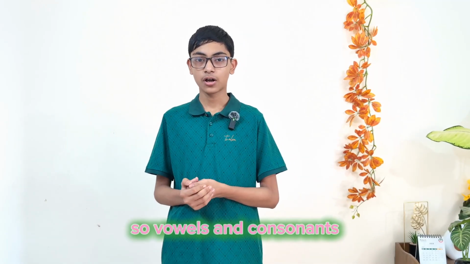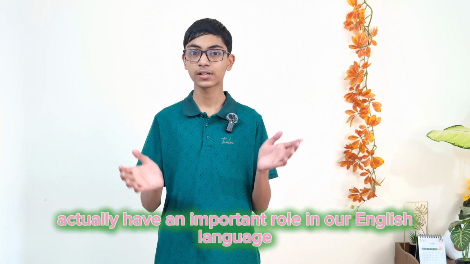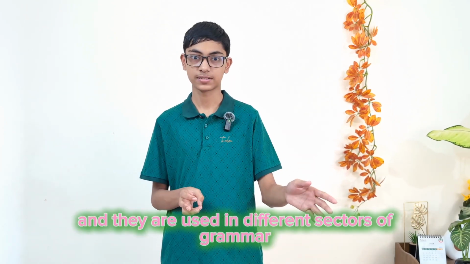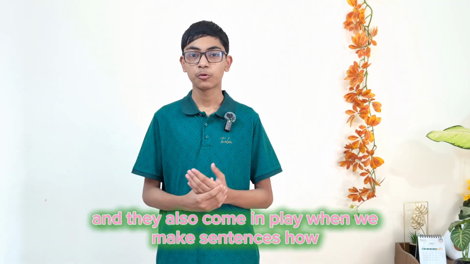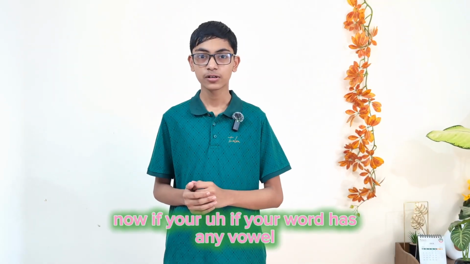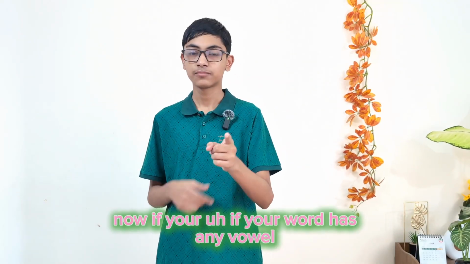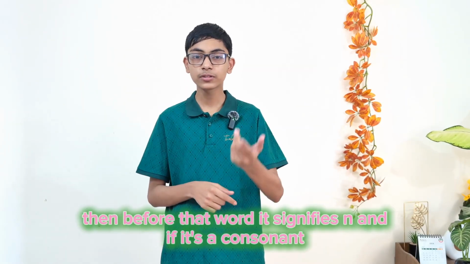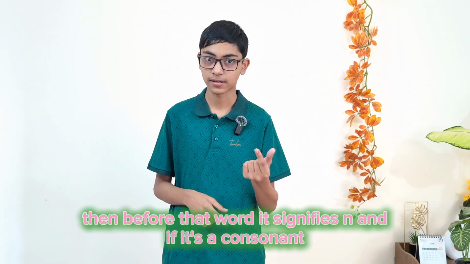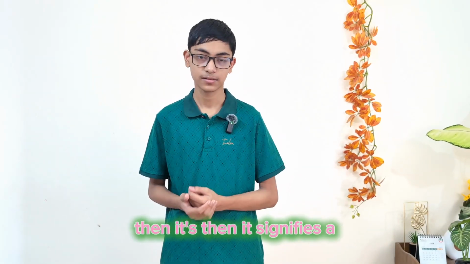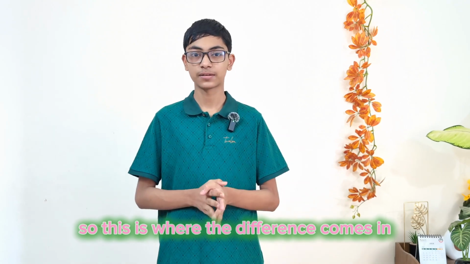Vowels and consonants actually have an important role in our English language, and they are used in different sectors of grammar, and they also come into play when we make sentences. How? Well, there is one part of grammar called article. If your word starts with a vowel, then before that word it takes an, and if it's a consonant, then it takes a. So this is where the difference comes in.